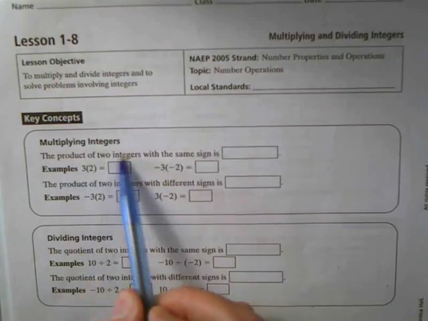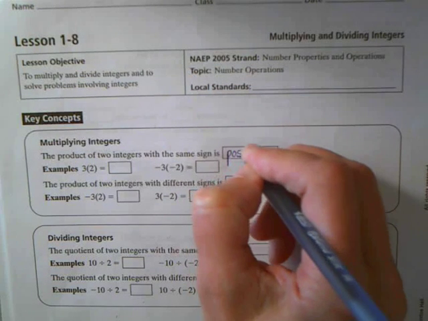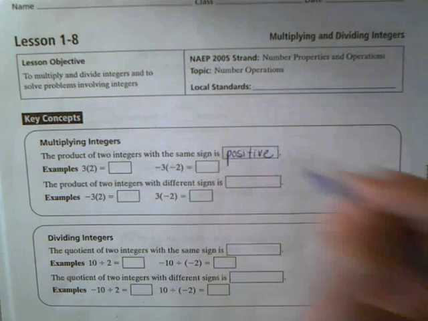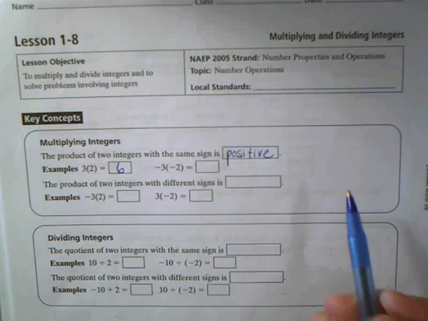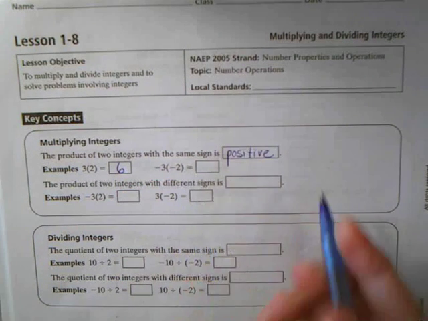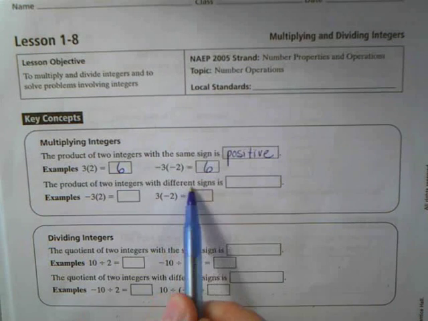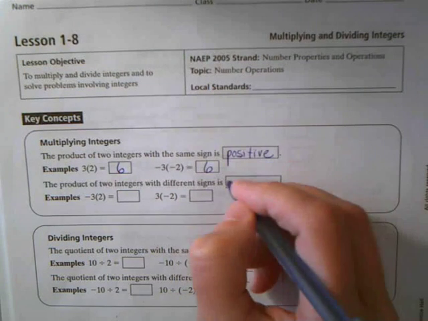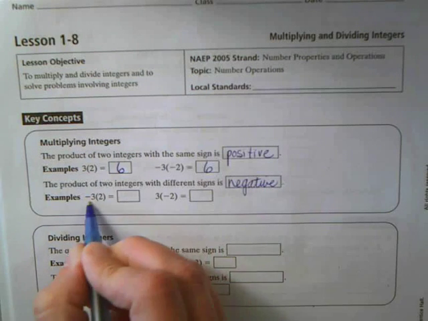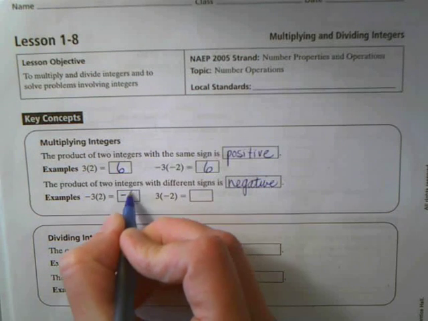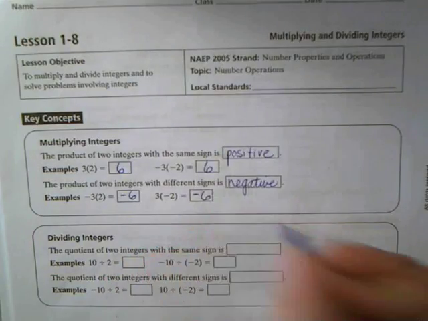The product of two integers with the same sign is positive. For example, 3 times 2 is 6. Negative 3 times negative 2 is 6. The product of two integers with different signs is negative. Negative 3 times 2 is negative 6, and 3 times negative 2 is negative 6.